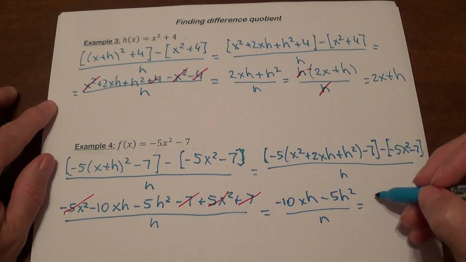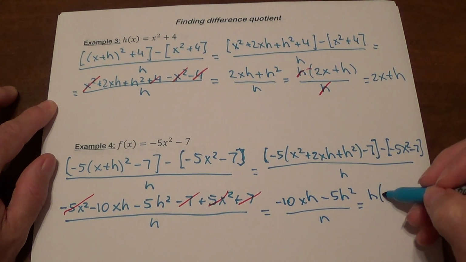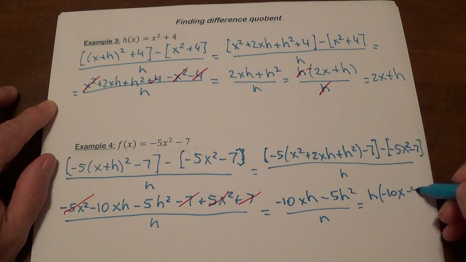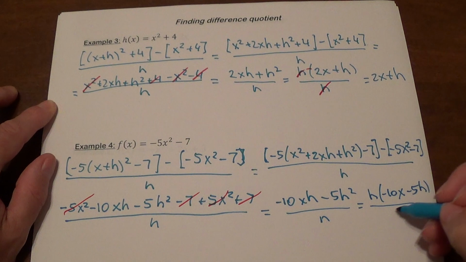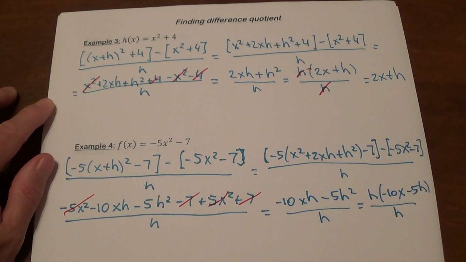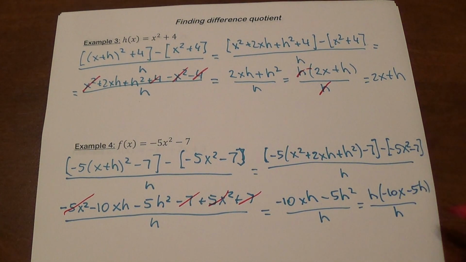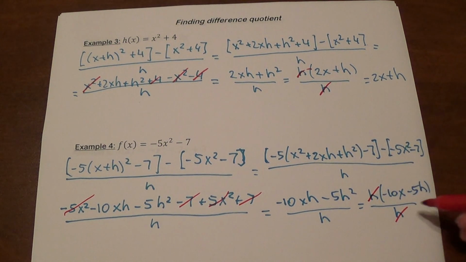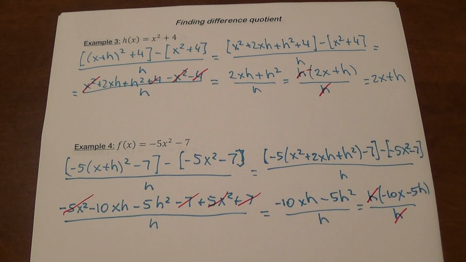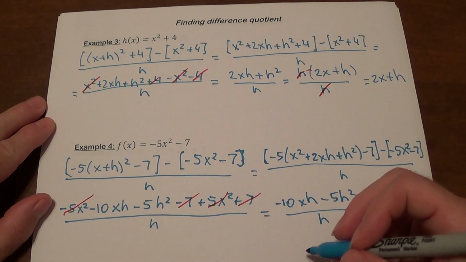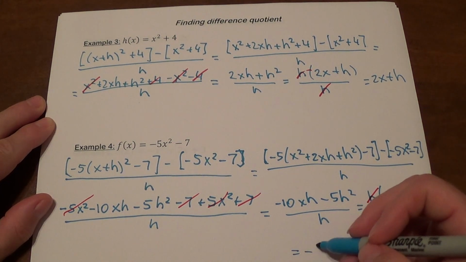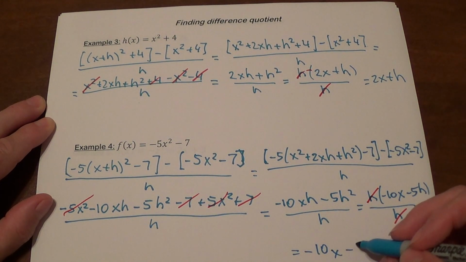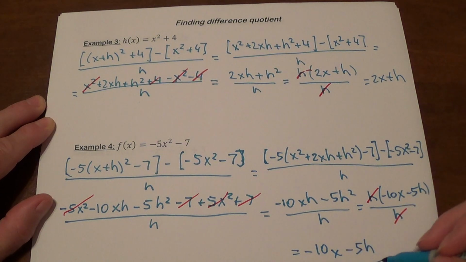We're going to factor out h. So h times (negative 10x minus 5h) over h, and the h's cancel, and your answer will be negative 10x minus 5h.